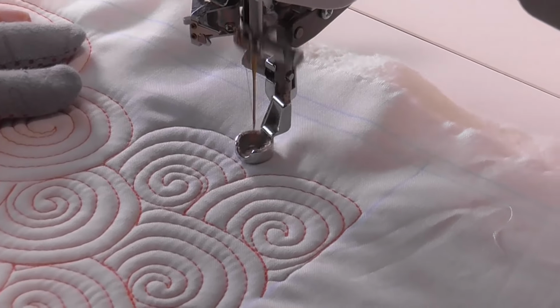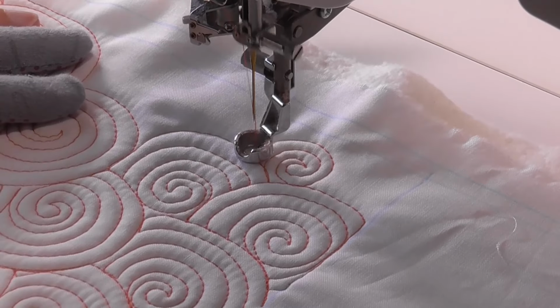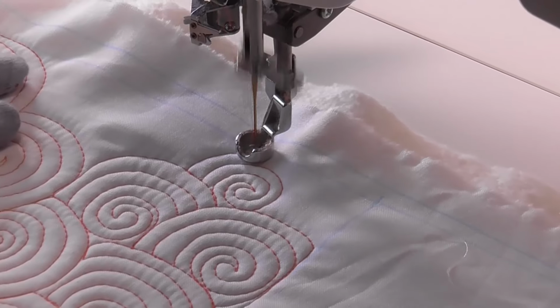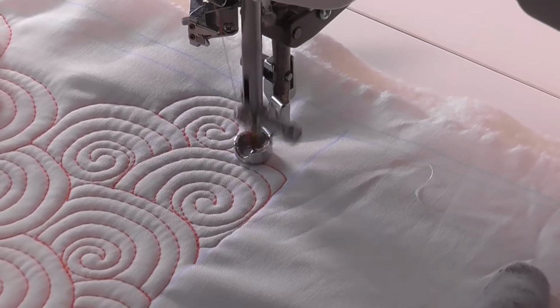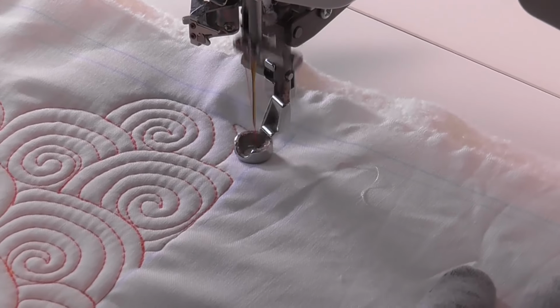That this little change allows me to stack my swirls on top of each other instead of quilting them next to each other. It's the little things that make the difference.